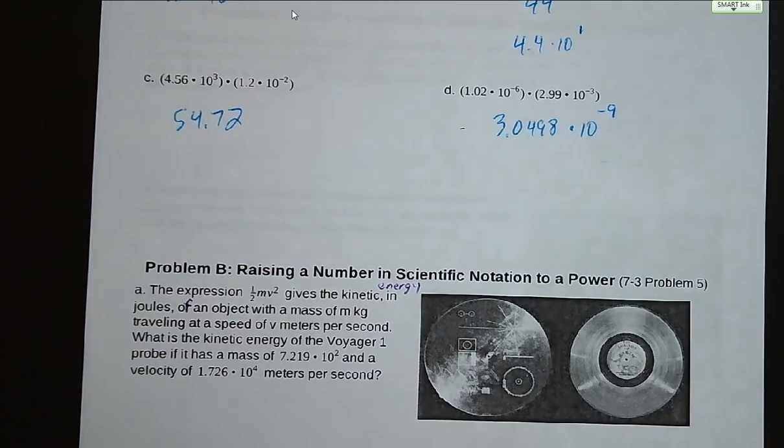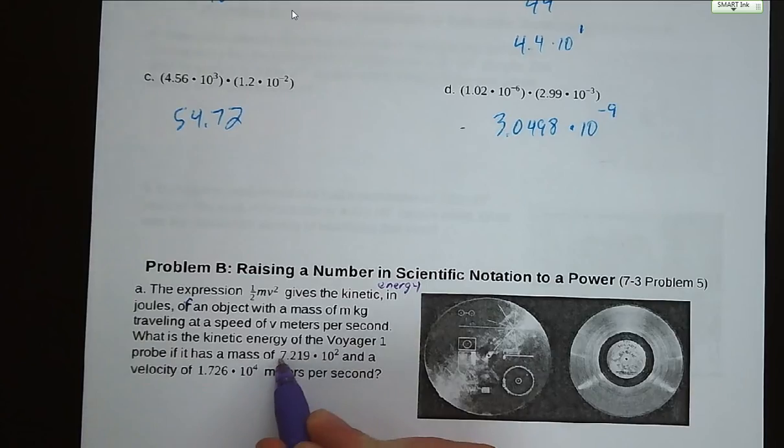What is the kinetic energy of the Voyager 1 space probe if it has a mass of 7.219 times 10 to the second power and a velocity of 1.726 times 10 to the fourth?